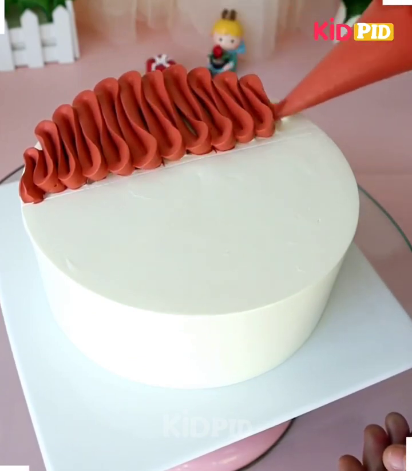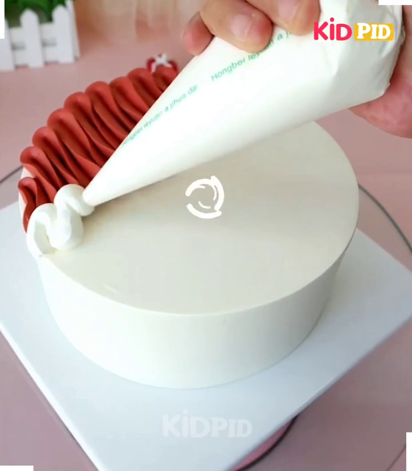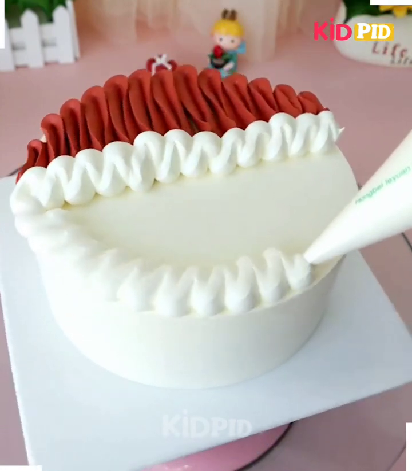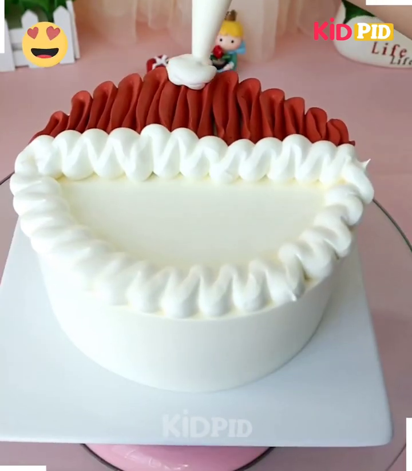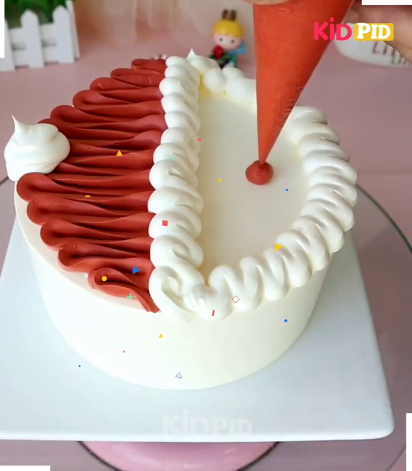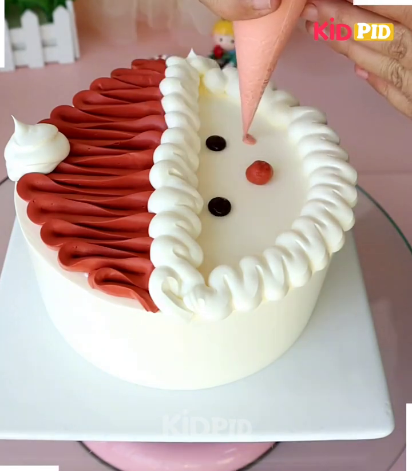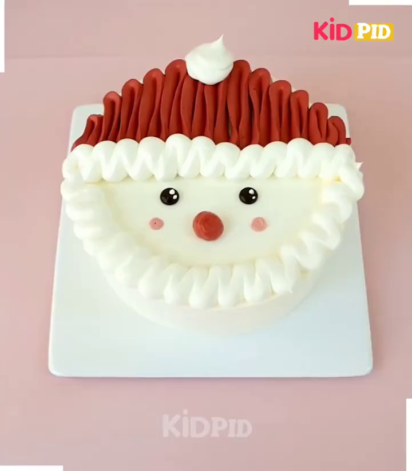Look how we are removing the cream and you will get this wavy pattern. Similar way you can use different color of cream and spread it on the top of it. We are making a Santa Claus here. You can make this beautiful cake decoration for Christmas Day. Make the eyes and nose and look, your beautiful cake is ready.